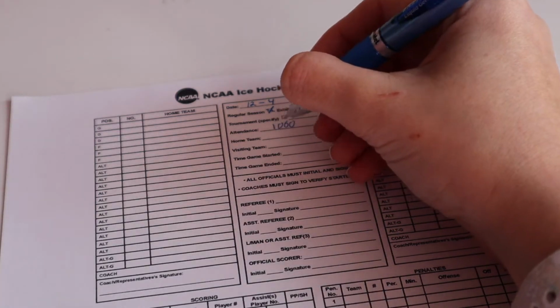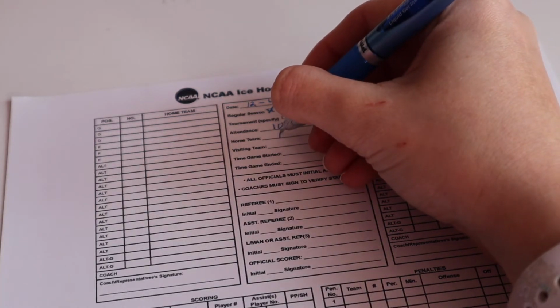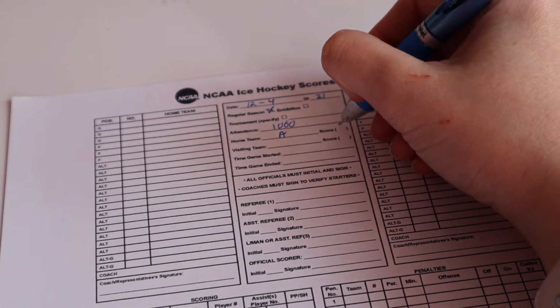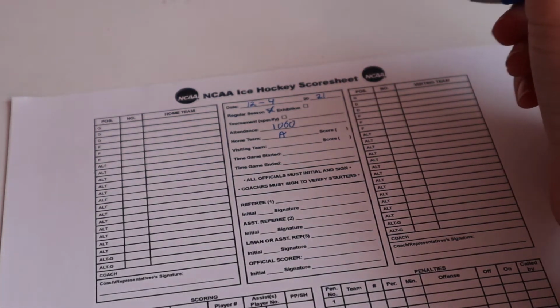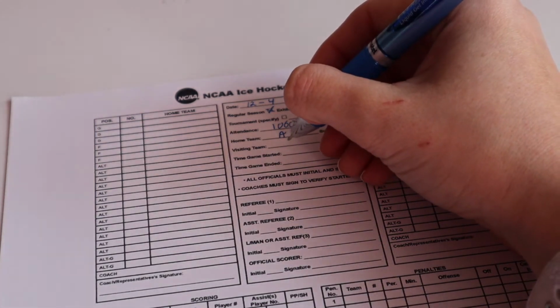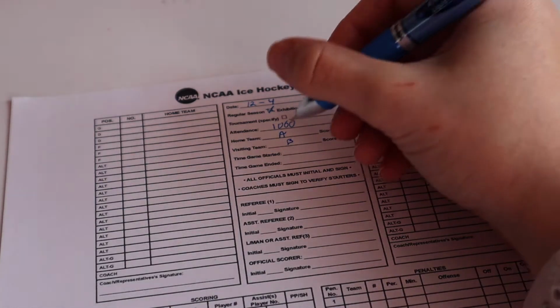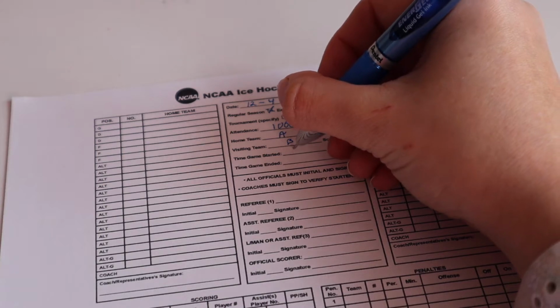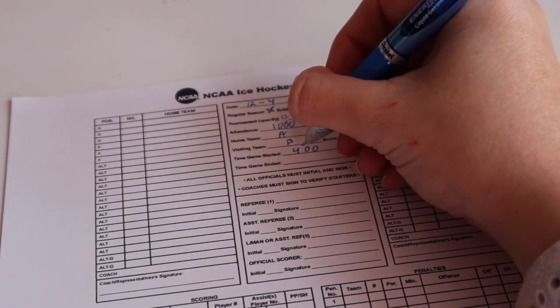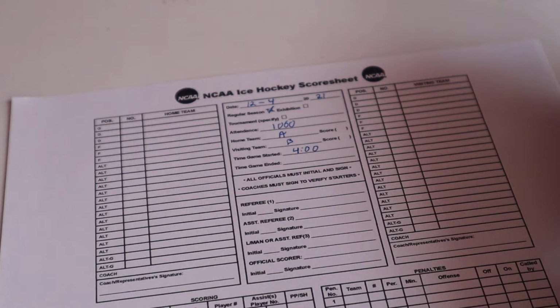Your home team, I'm just going to put as Team A. And then you can put the score or the record there. You can also put Team B as the visiting team. And then we're going to say the time the game started. We're just going to say it's 4 o'clock. And then you'll fill in the time the game ended at the end of the game. So that's the first few things you need to do.